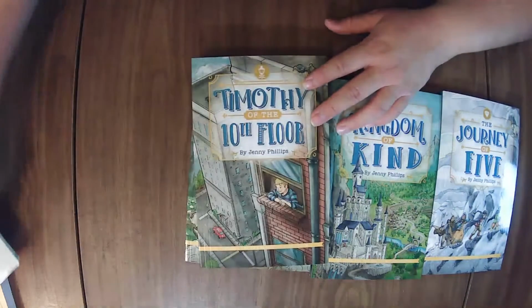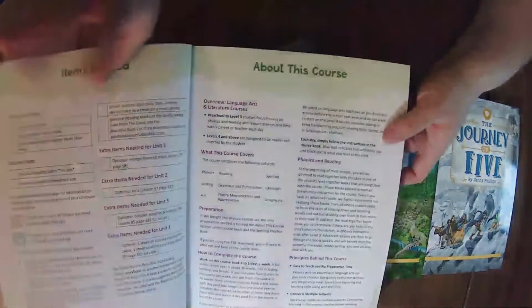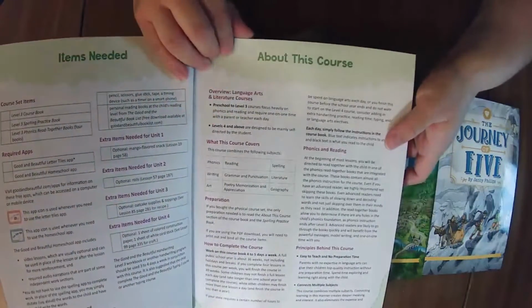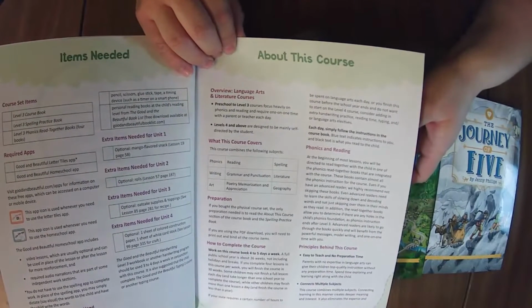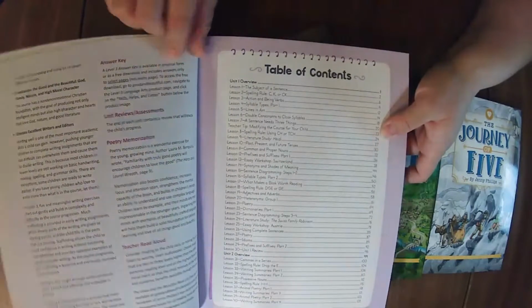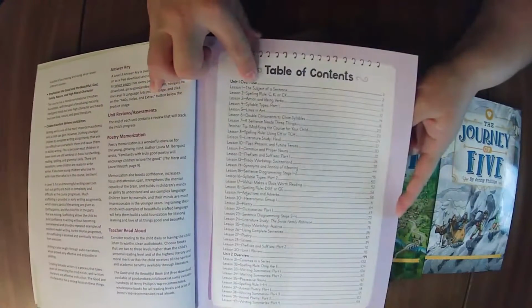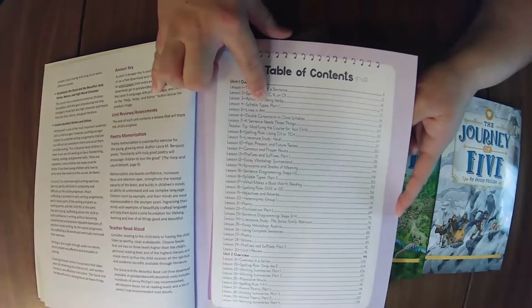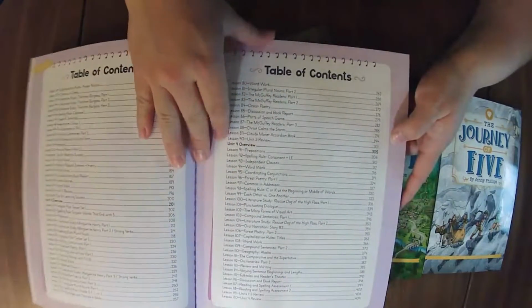So let's take a look in here and see if it tells us what order they're going to be in. Phonics Read Together books. There are 4. And it doesn't even tell you in here. Darn.